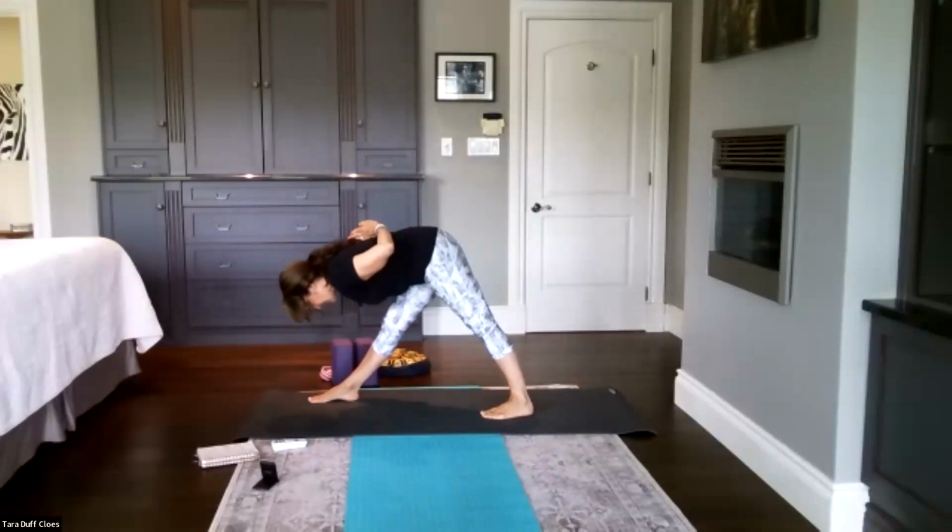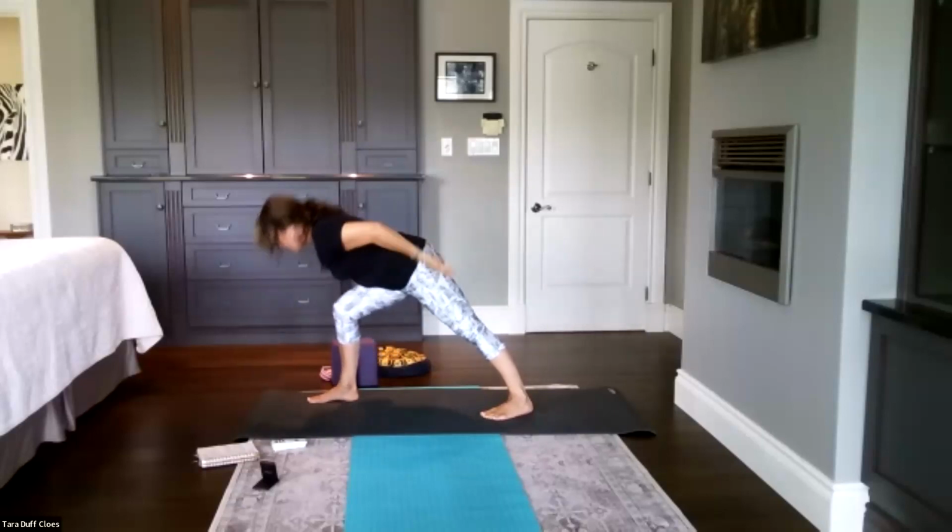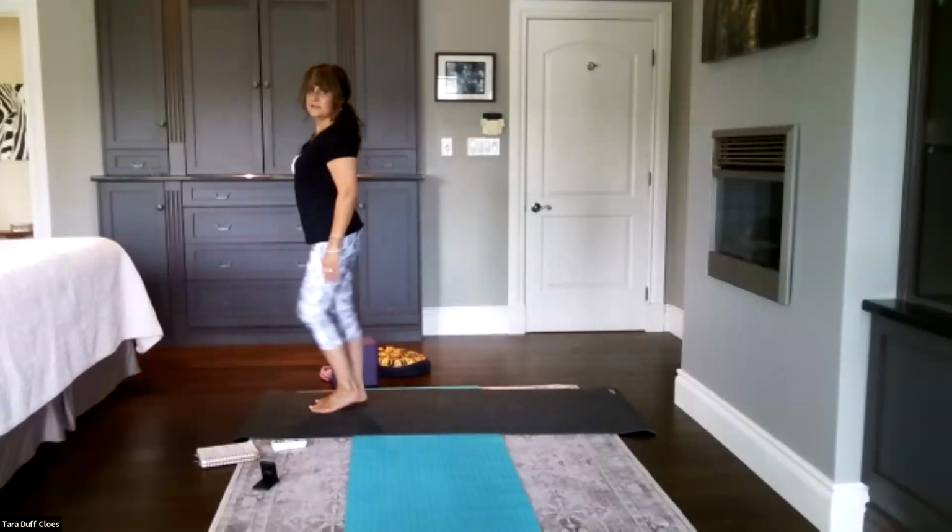Once again, spiral that left inner thigh in, right thigh up to the ceiling. Lengthen the crown of the head, the sides of your neck. Inhale. Exhale, can you come a little deeper? Both kneecaps strongly engaged up into the thighs. One more breath. Exhale, bend your right knee, release your hands, step forward to mountain, pedal out your knees.